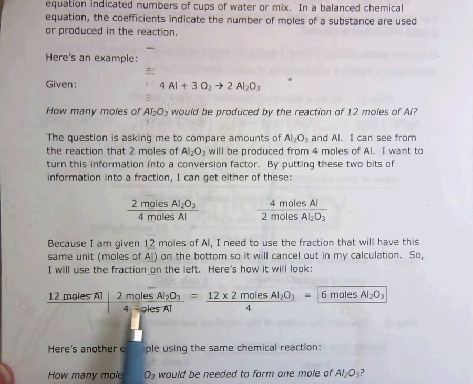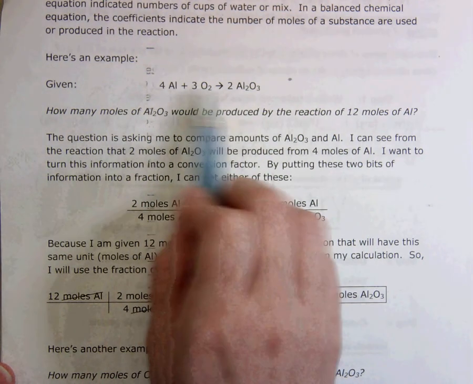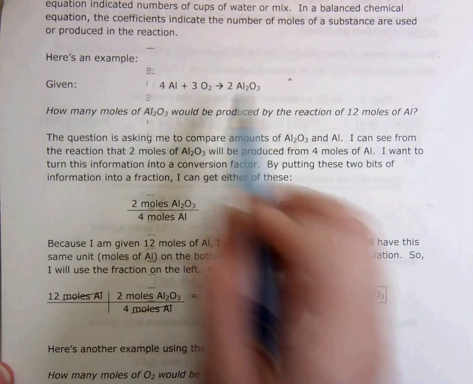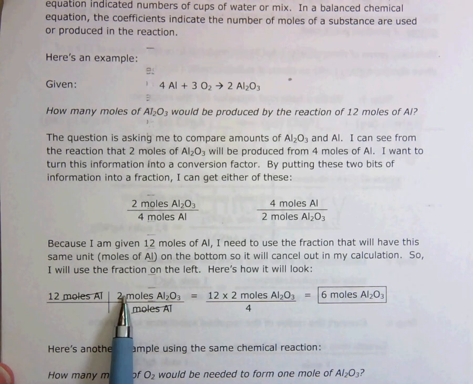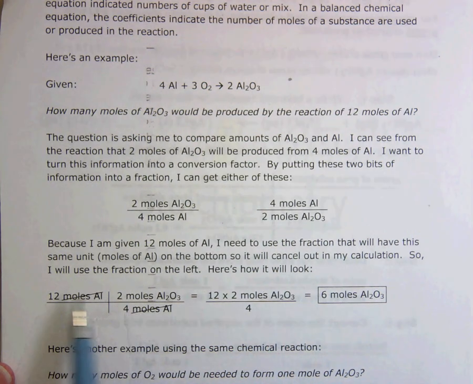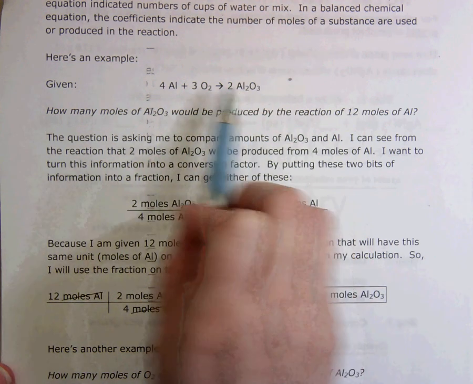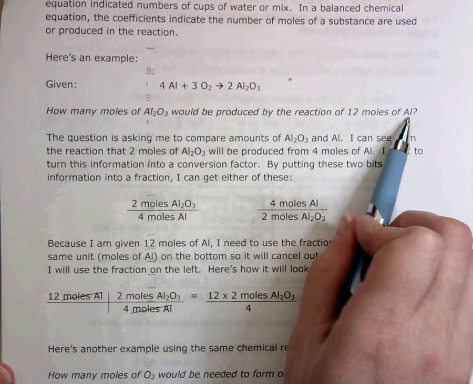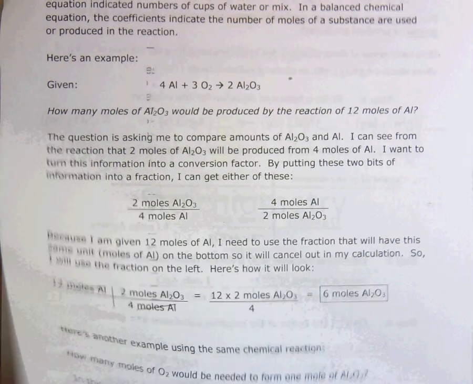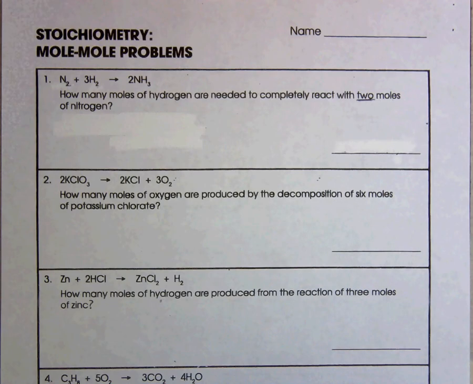So I've put my given, I've put my 2 correlating amounts from my reaction, and I then multiply across the top and divide by the bottom. 12 times 2 gives me 24, divided by 4 is 6 moles of Al2O3 would be produced if I had 12 moles of Al. So let's set up the first one on your paper the same way.